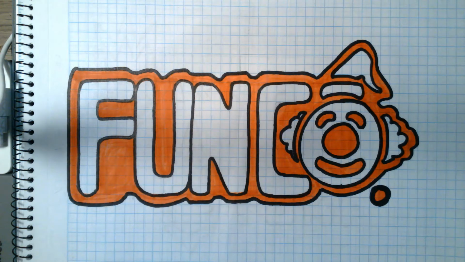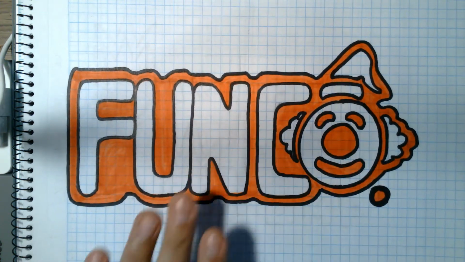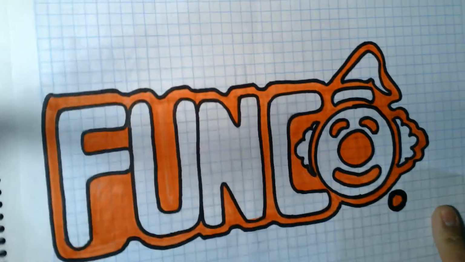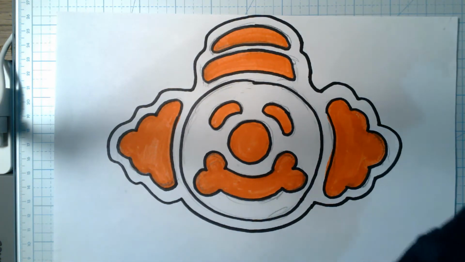And then I also thought, what if I wanted to make one specifically for the Funny Bone, but I wanted it to relate back to the Funko logo as well. So I came up with this one. And if you look at it, let me get my other one here again.